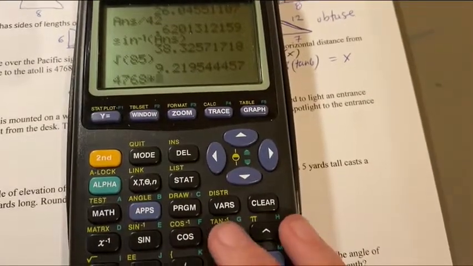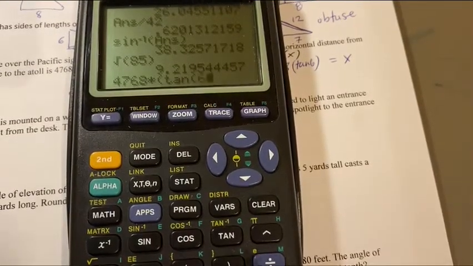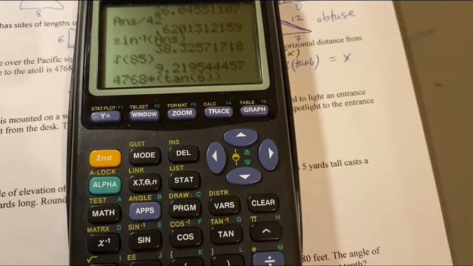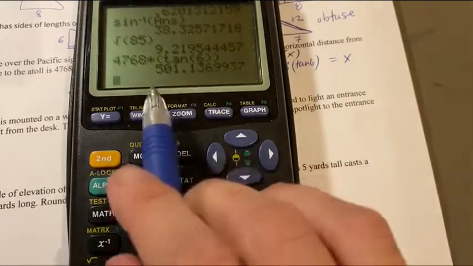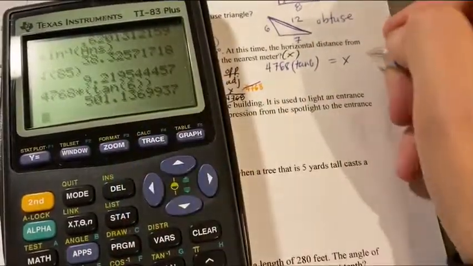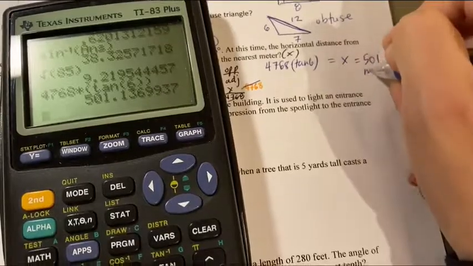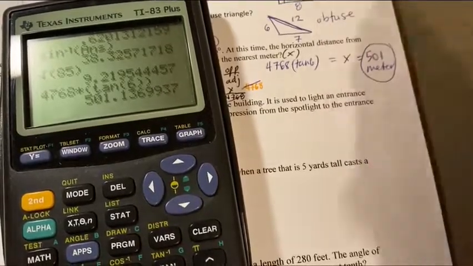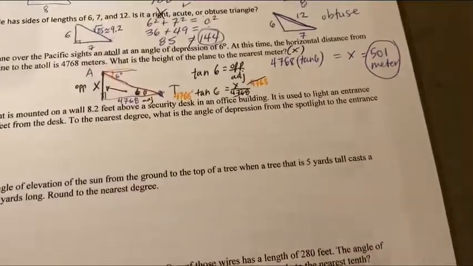4768 times the tangent of 6. Okay, 4768 times the tangent of 6, 501 says round to the nearest meter. So 501 meters. Good job, guys. Let's do another.